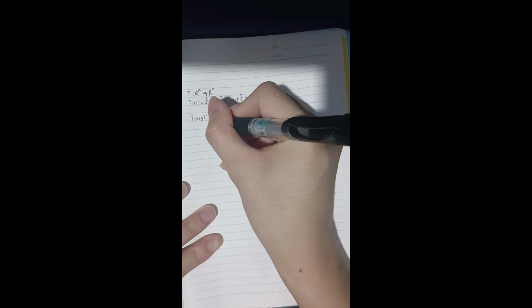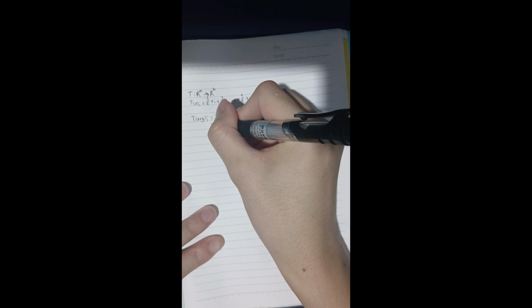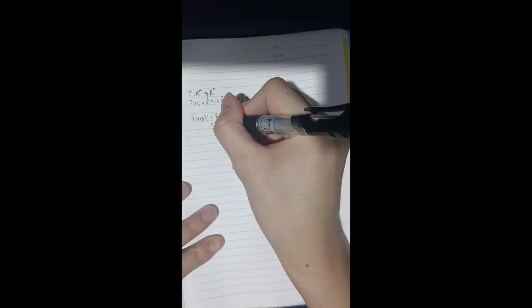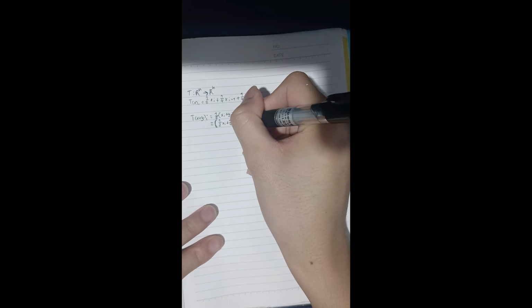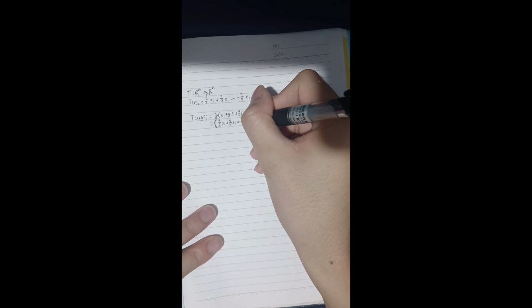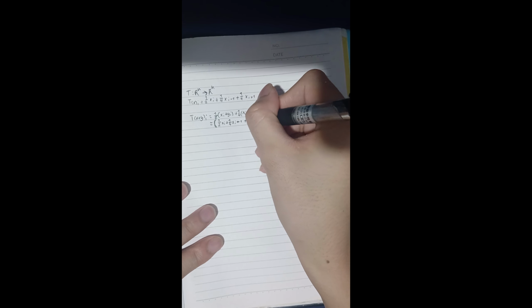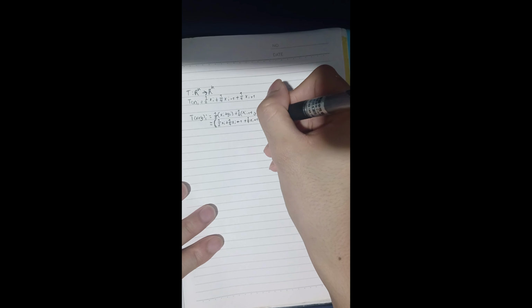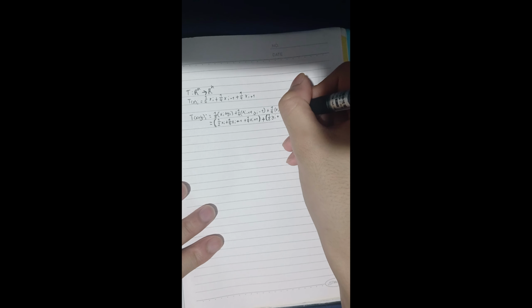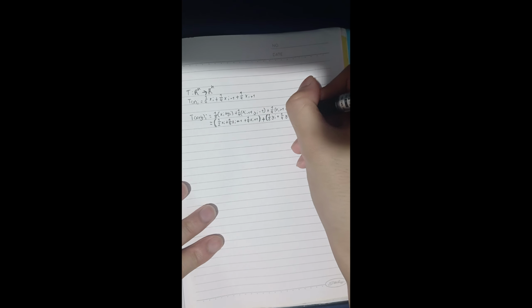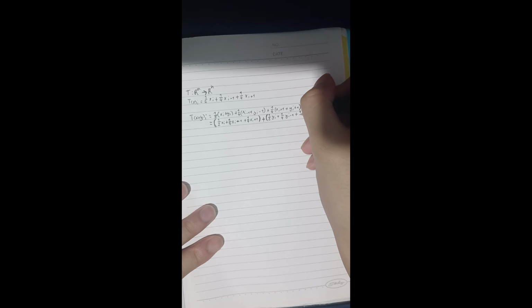So now, this becomes 1/2 xi plus 1/4 x(i minus 1) plus 1/4 x(i plus 1), plus 1/2 yi plus 1/4 y(i minus 1) plus 1/4 y(i plus 1).